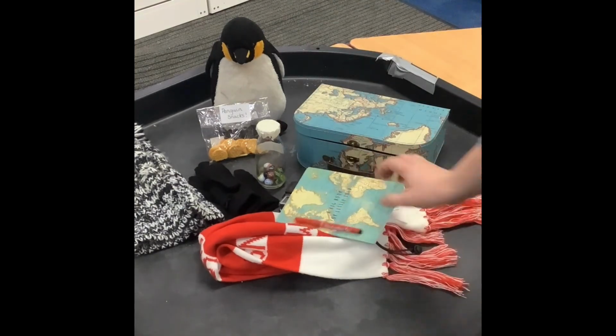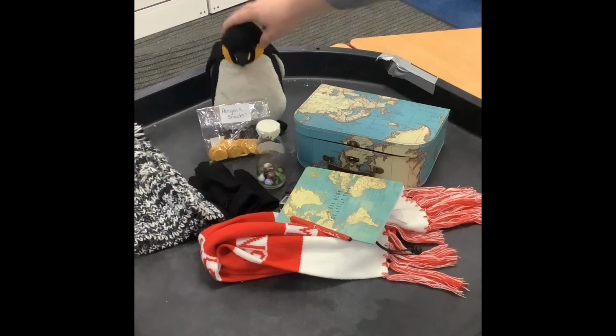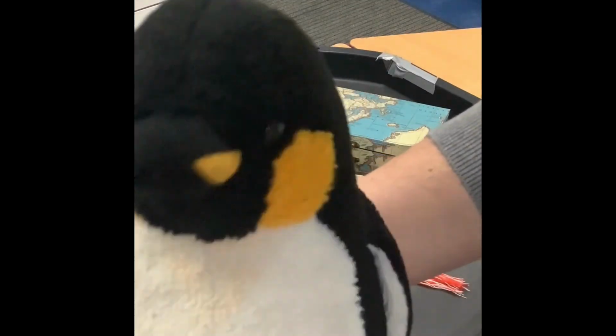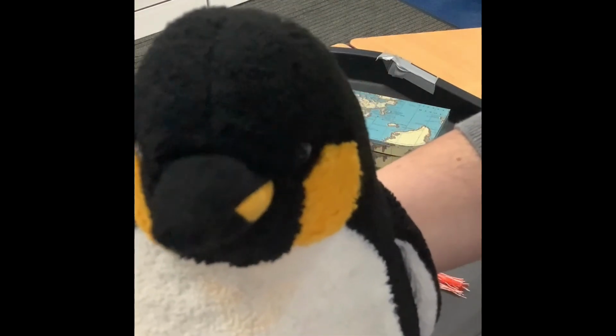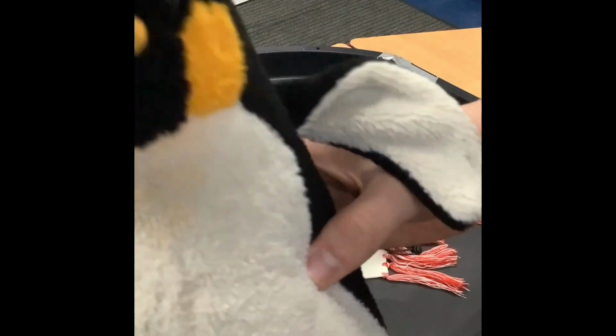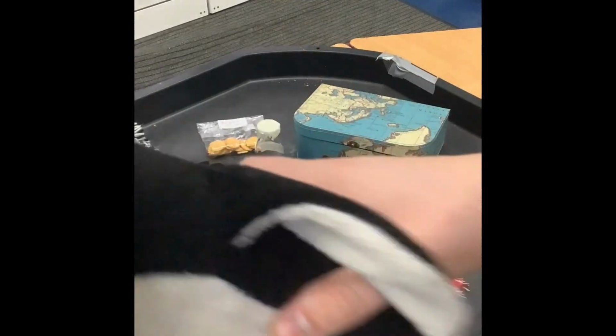If you were going to the South Pole with Penguin, what would you put in your suitcase? No, you can't have any more penguin snacks, Penguin.